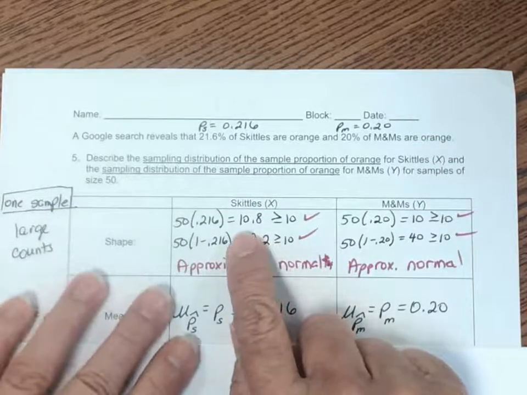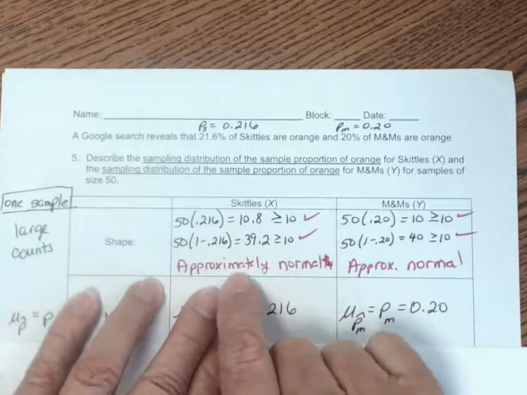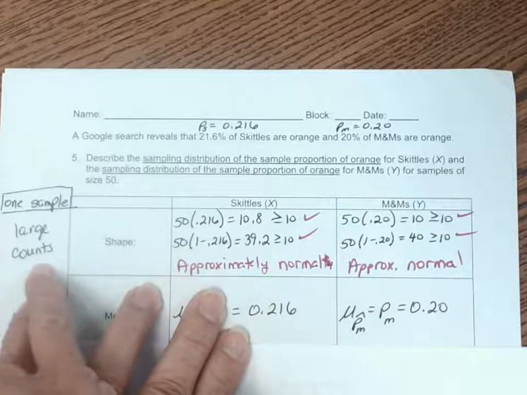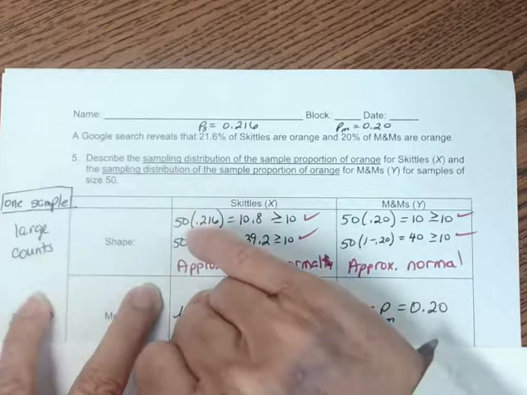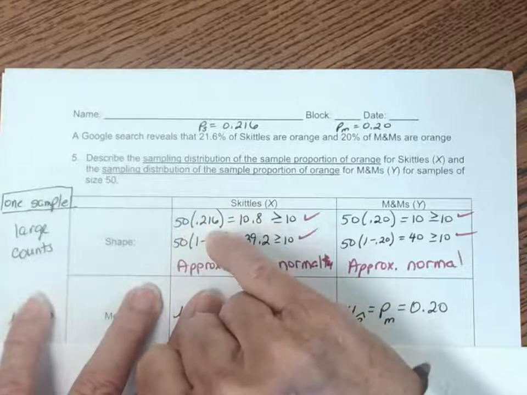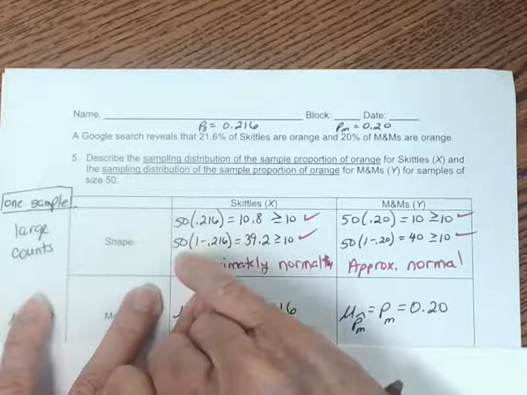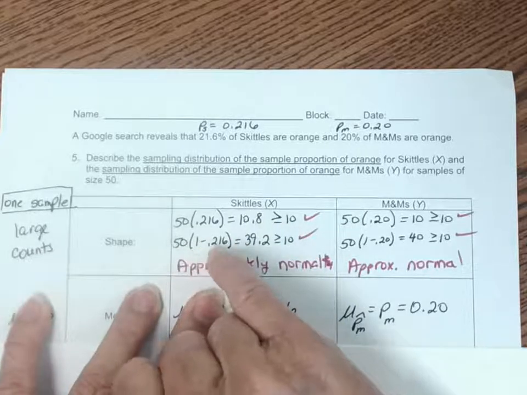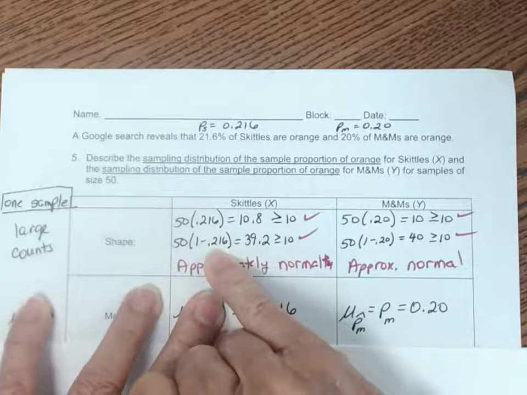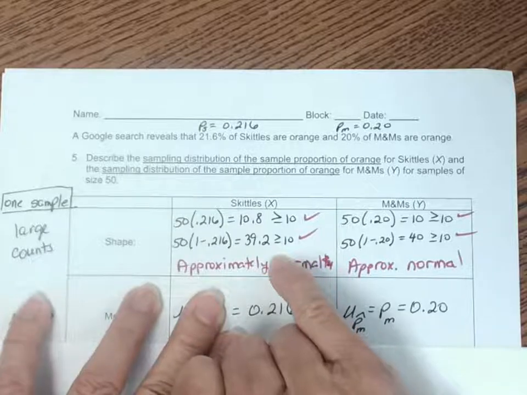So my Skittles, my shape, as long as I meet the large counts criteria, I can call it normal. So I need to check for large counts, and that means when we're dealing with proportions, I take the sample size times the proportion. I got 10.8. It's got to be greater than or equal to 10. I then take the sample size times 1 minus the proportion, or the success rate. And I, again, have to make sure it's larger than or equal to 10. And it did meet that.